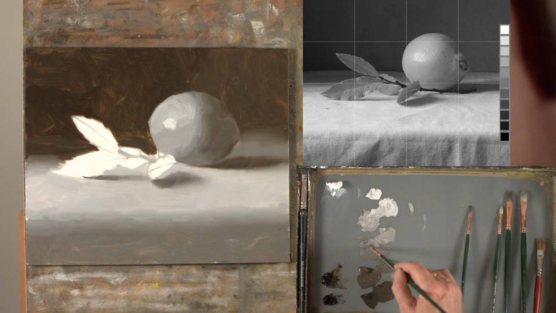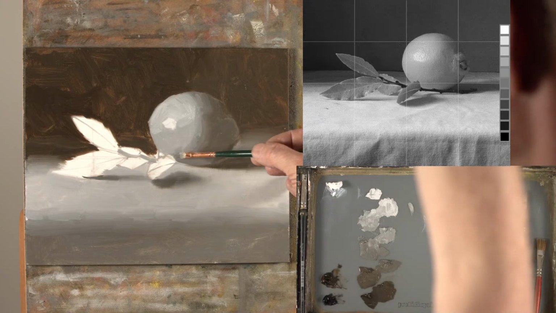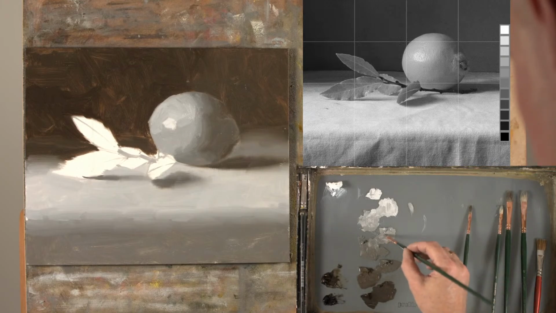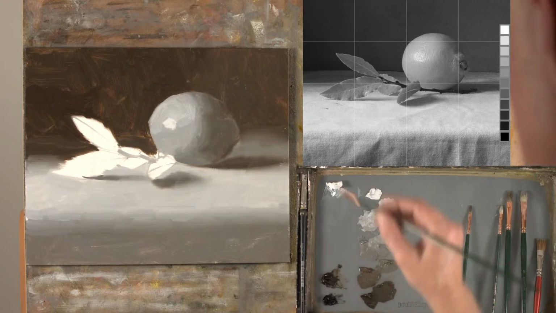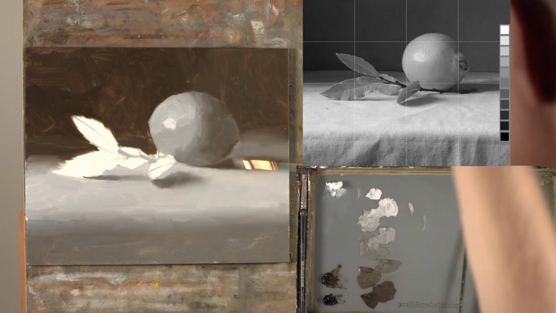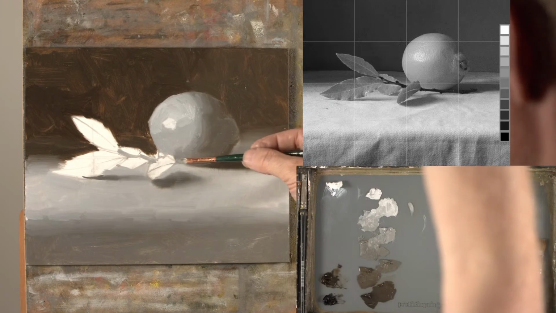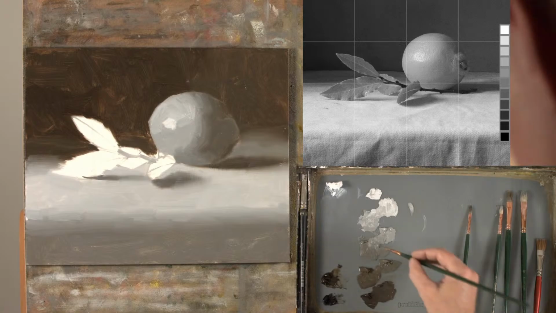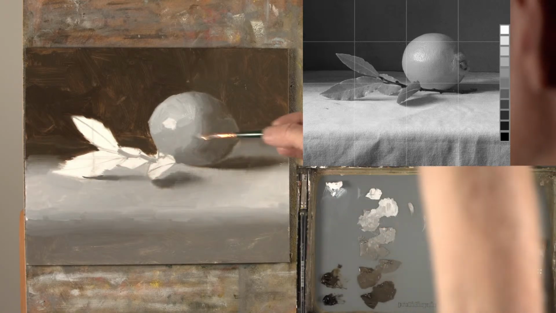I think this needs to come back a little lighter around here for me. So I'm going to go 6.5 and bring that in there. Remember, you have really, really fine control over the values at this point. You're basically in complete control of what goes on.